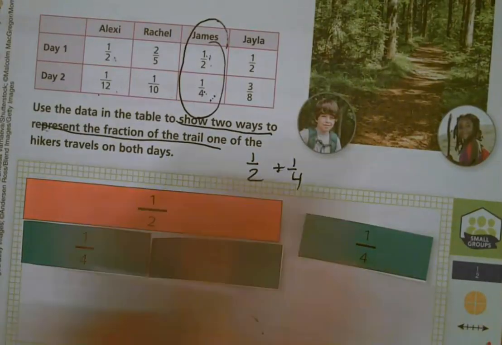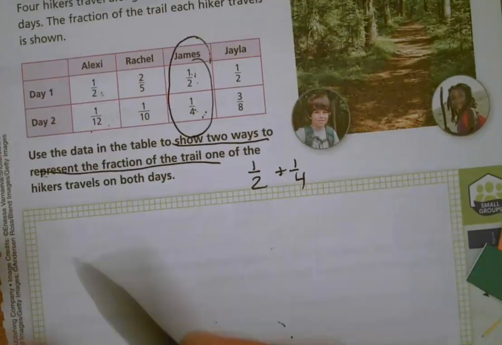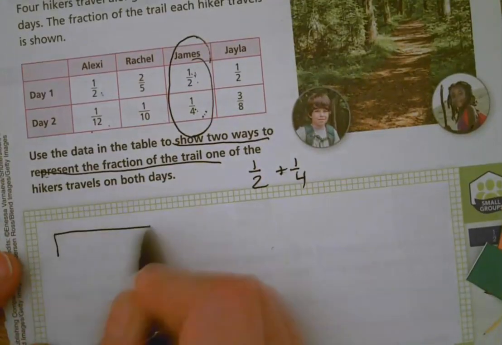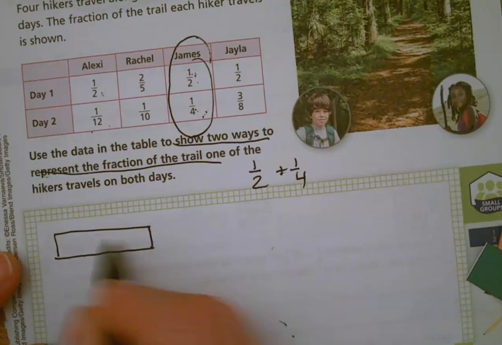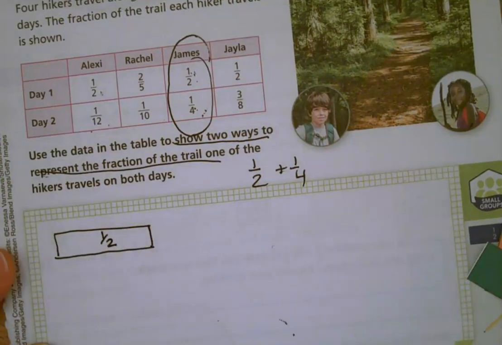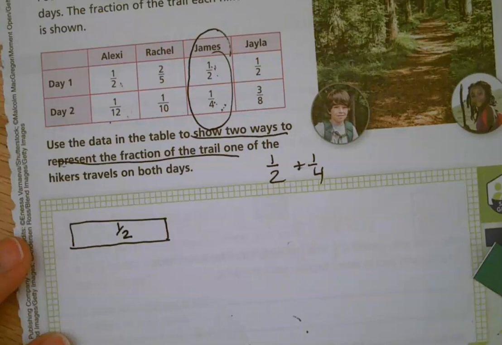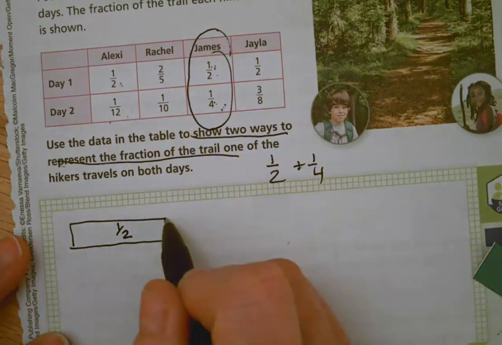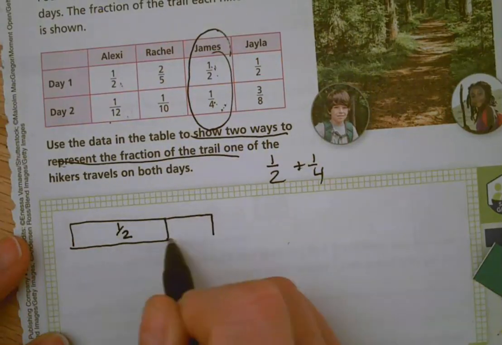All right, so how can we model this? We're going to draw one fractional piece, and we're going to call it 1/2. And then we're going to add 1/4 over here to it. These two have to be combined.